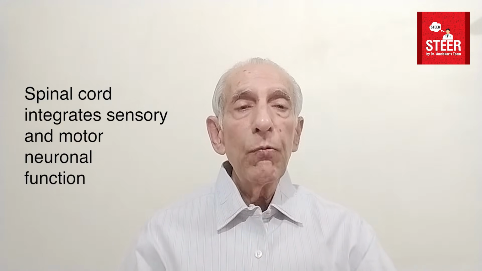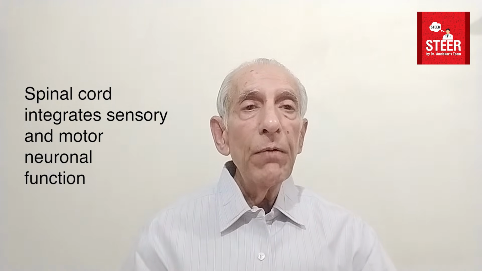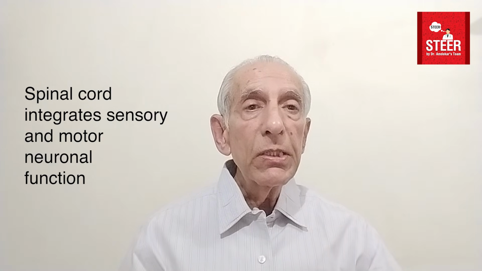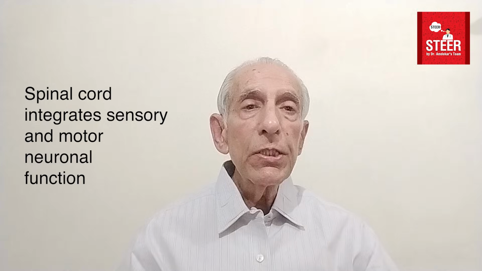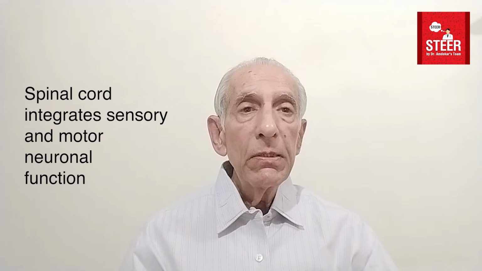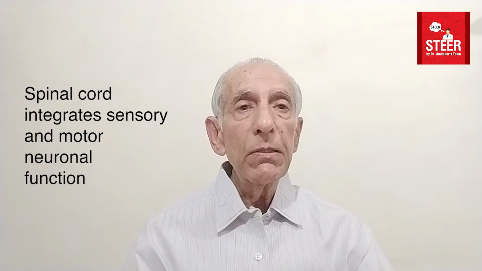Coming down further to the spinal cord, we know that the spinal cord has both white matter and gray matter, and its function is when you have a receptor which is taking a message through a sensory neuron to the spinal cord, where it's integrated and further passed on to a motor neuron for an effector action, either a muscle or a gland. And this kind of system works between a sensory input and a motor output.